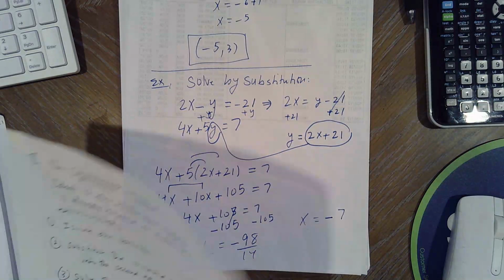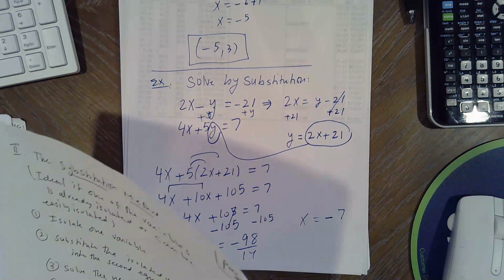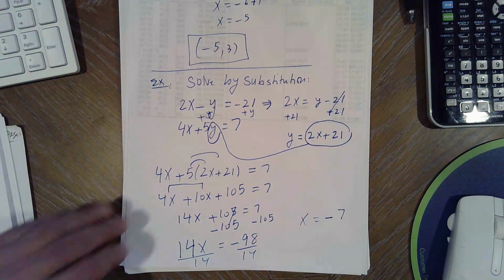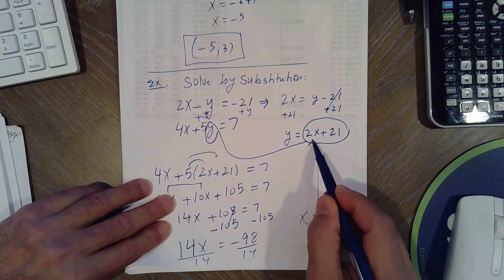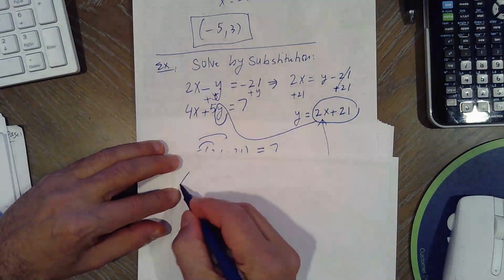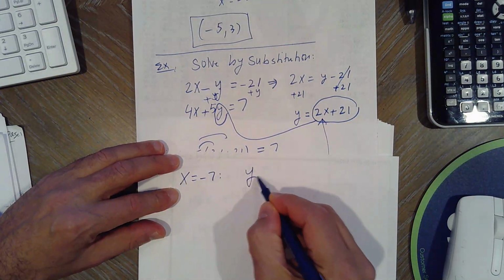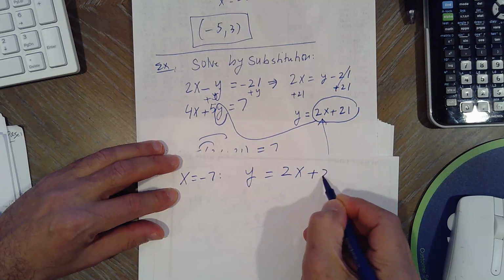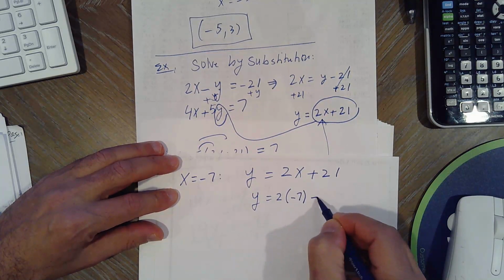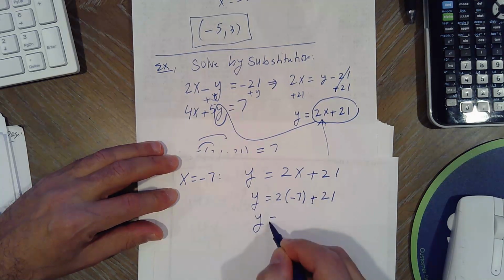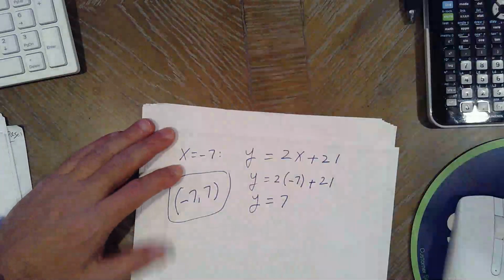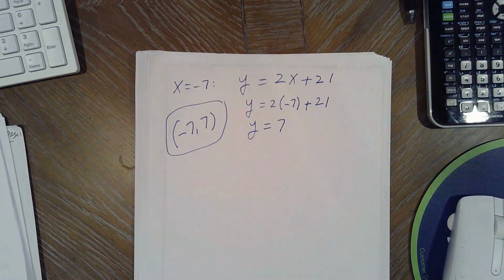Okay, so remember we're solving for x and y. So now we're going to take that and use it in the first equation. So we have x equals negative 7, y is 2x plus 21. So 2 times negative 7, which is negative 14, plus 21, which is 7. And my solution is the ordered pair negative 7, 7.